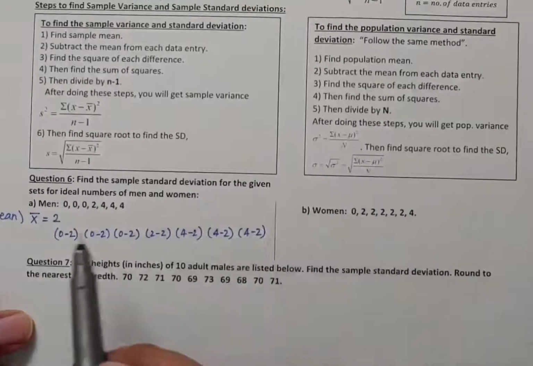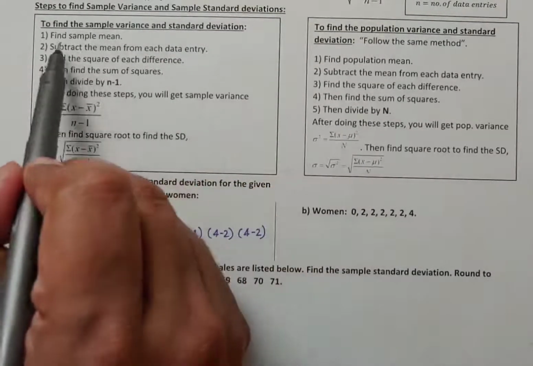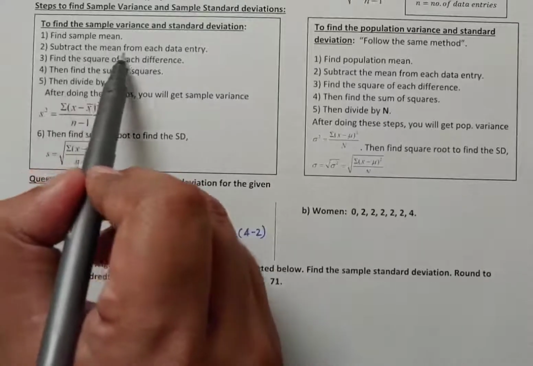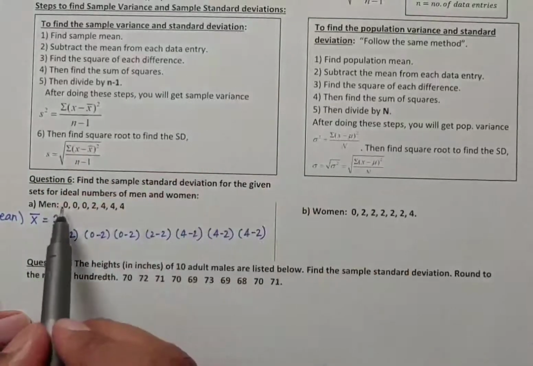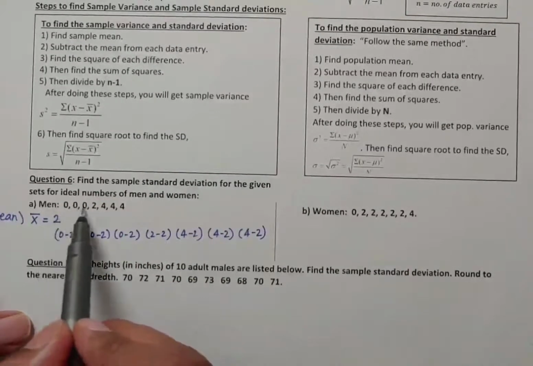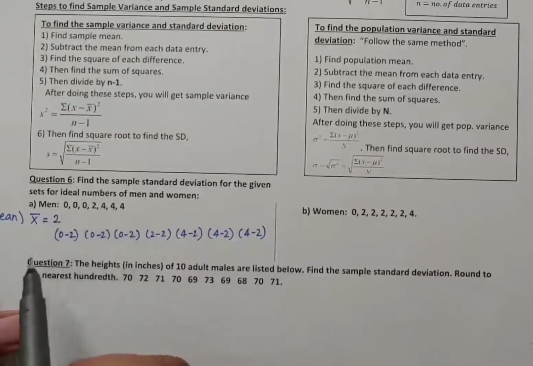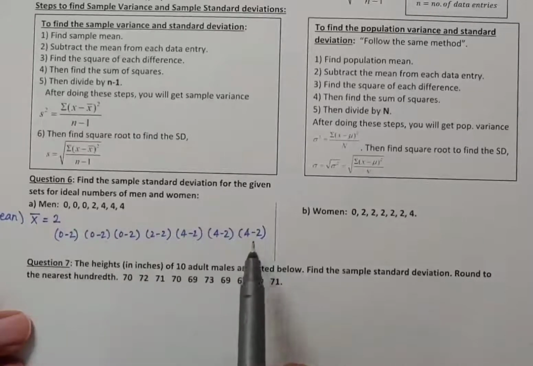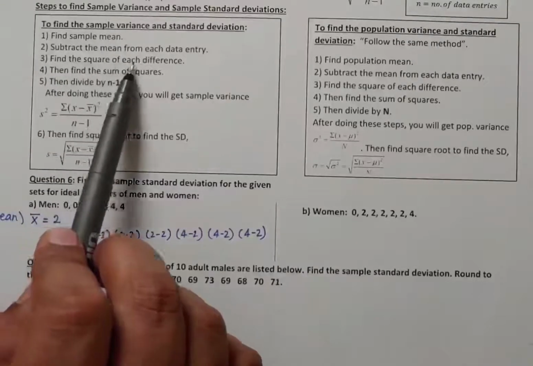So what I did is find the mean and then subtract the mean from each data entry.